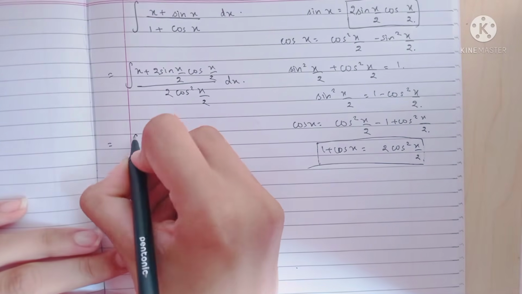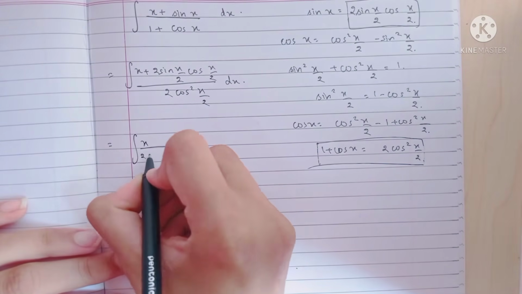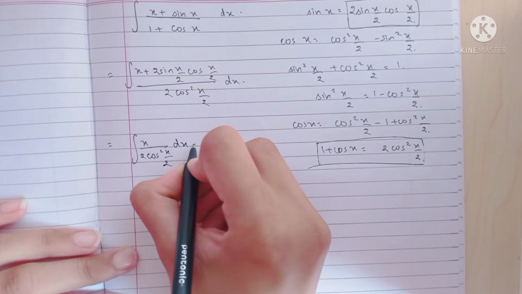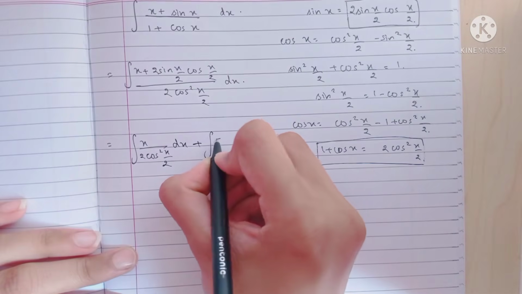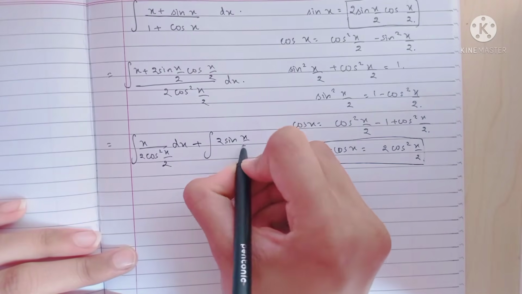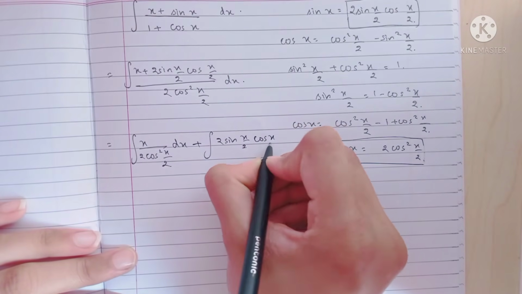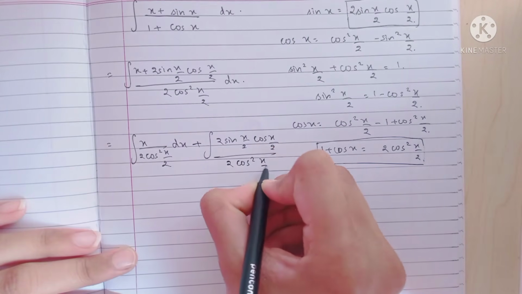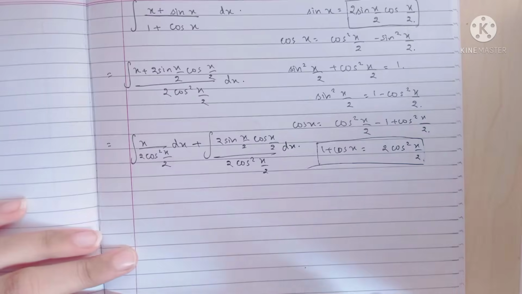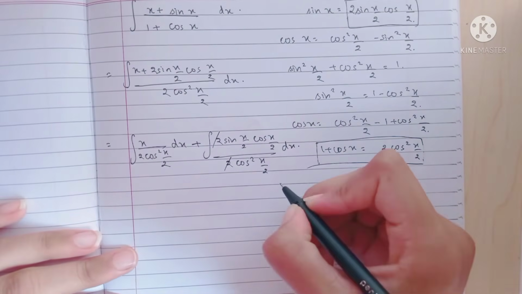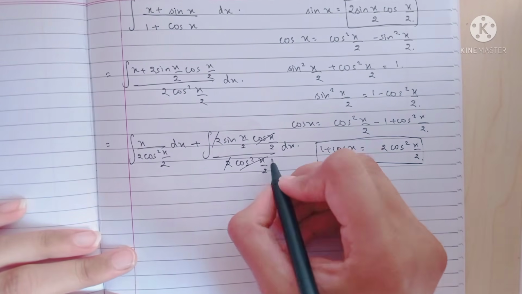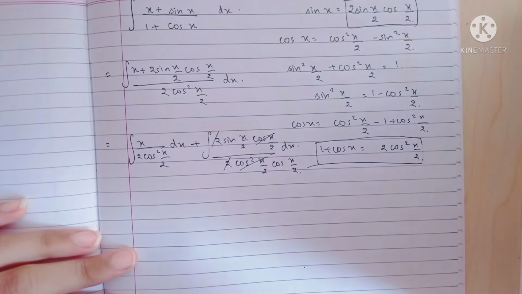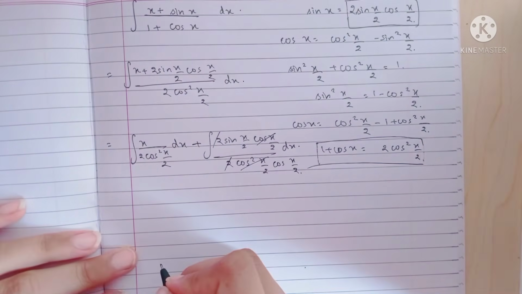The first integral being x upon 2 cos square x by 2, and the second integral will be the integral of 2 sine x by 2 cos x by 2 upon 2 cos square x by 2. We can cancel the 2's and we can cancel one of the cos. So this becomes sine by cos, which is tan x by 2.